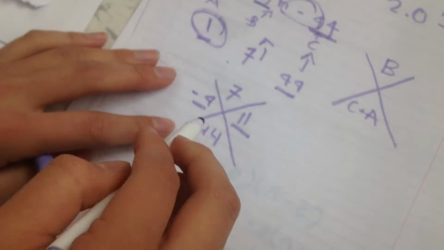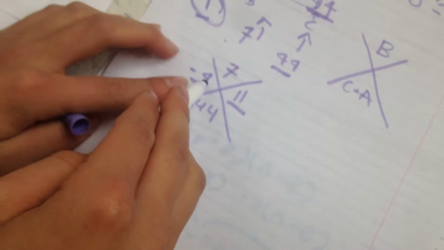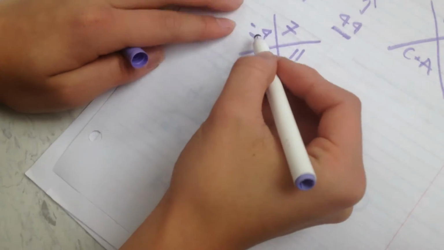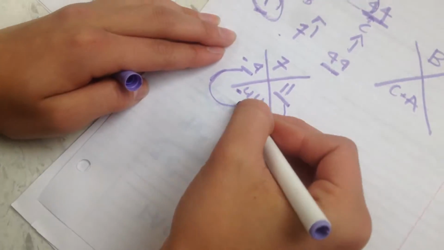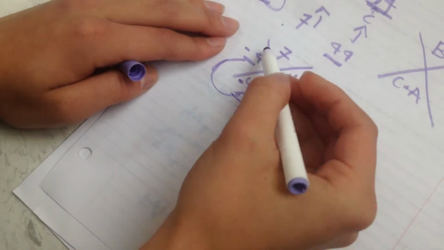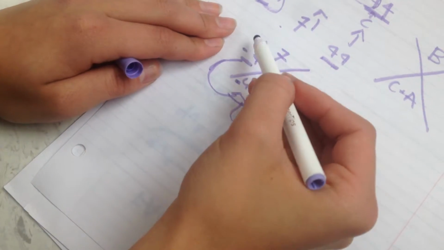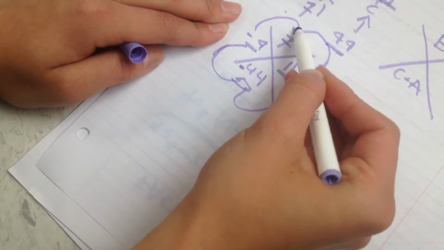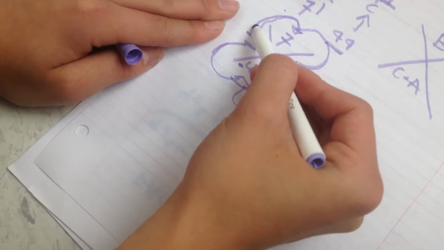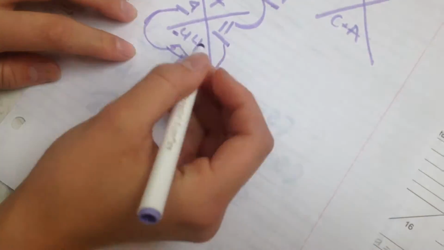Okay, so as I was saying, -4 and 11 are equivalent to -44 when they are multiplied, okay? -4 and 11 also equal 7 when they are combined. So after you know that, then you put it in the equation.